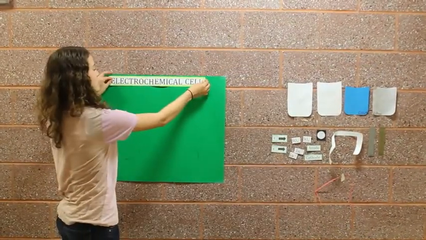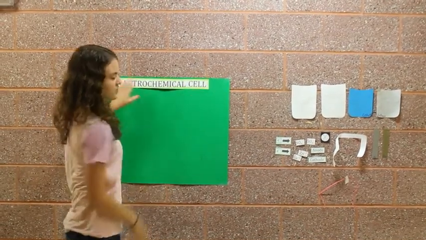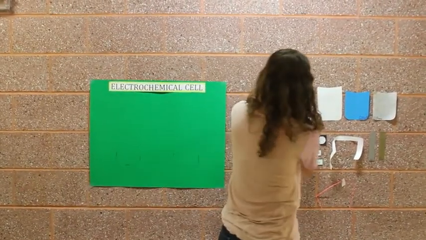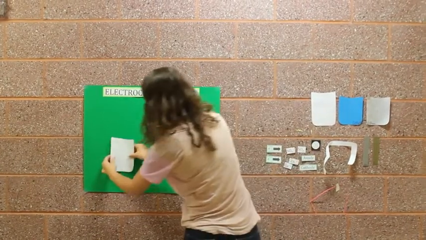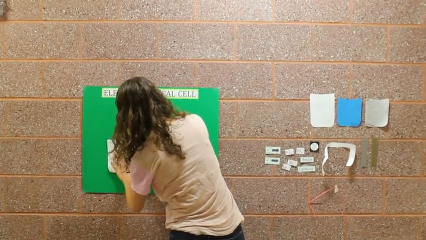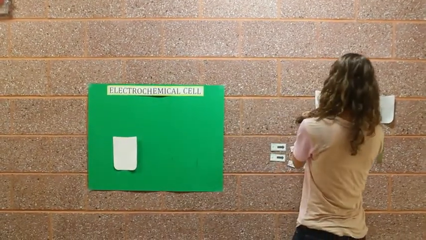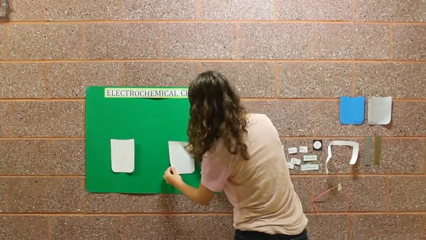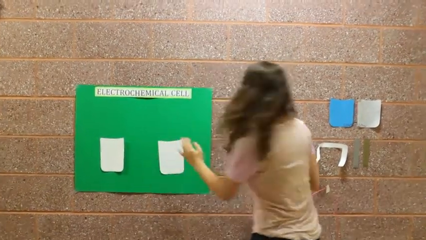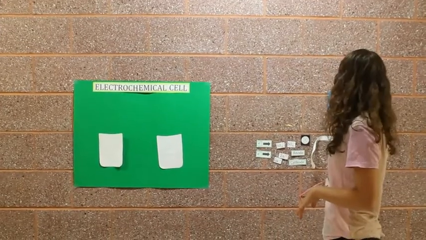Today we're going to be making our electrochemical cell. First we're going to start with 2 beakers. Now let's add some solution.